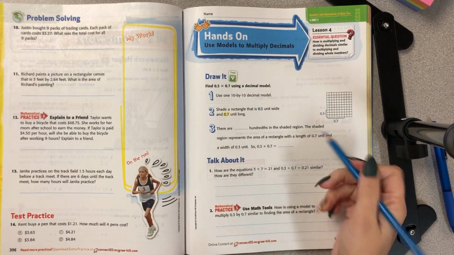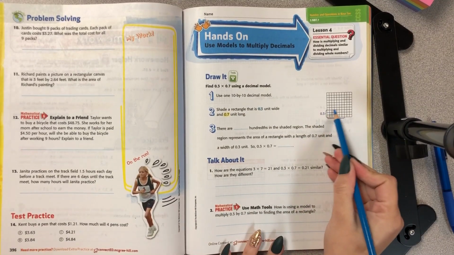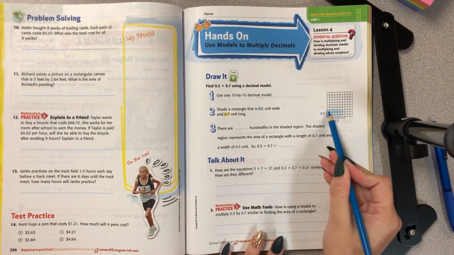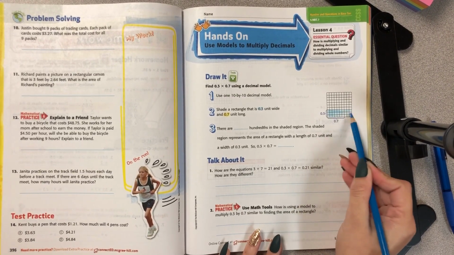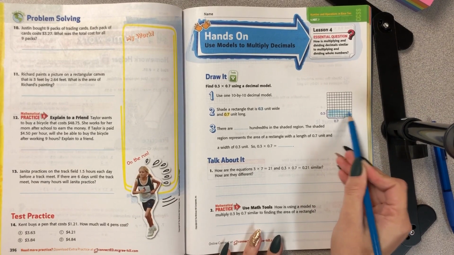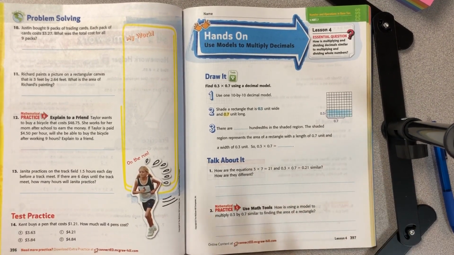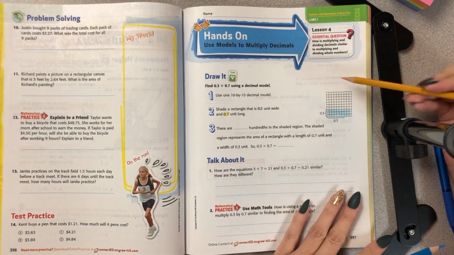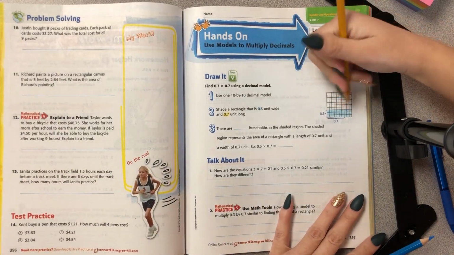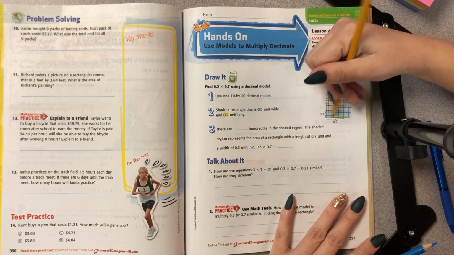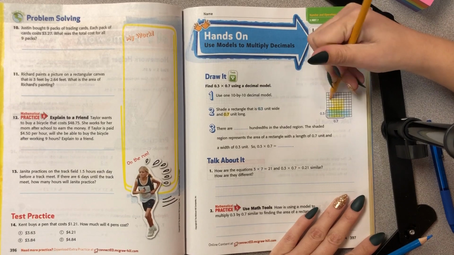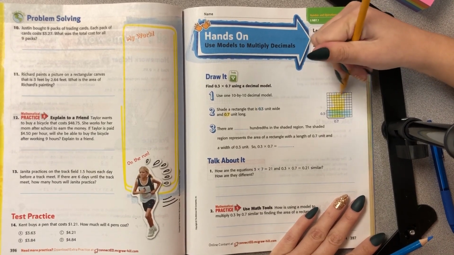So in my grid, I'm going to shade 3/10 going left to right. Remember, it's 3/10, so we're shading 3 whole rows. And then I'm going to shade 7/10 going up and down. Remember, this is 7 whole rows. We're looking at tenths.